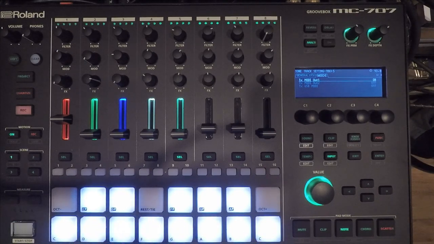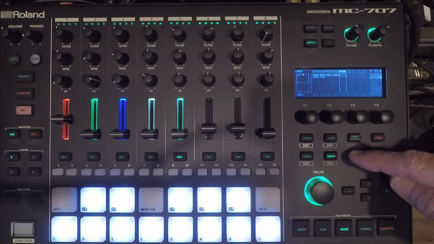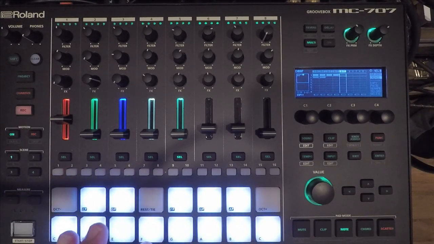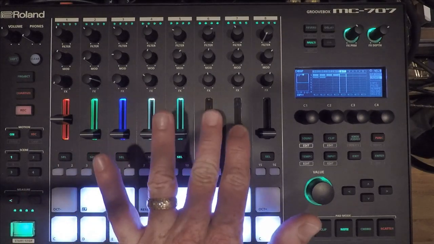through the 707. I can also now live record a sequence and have this JU06A be my sound module, or I can play any sequences off the JU06A for sound coming through.